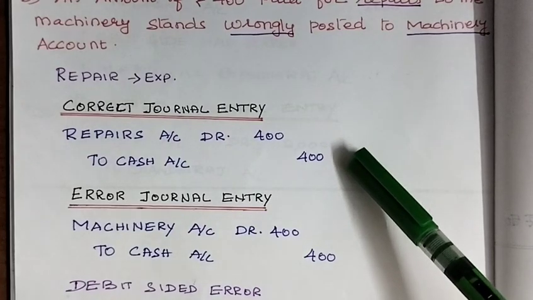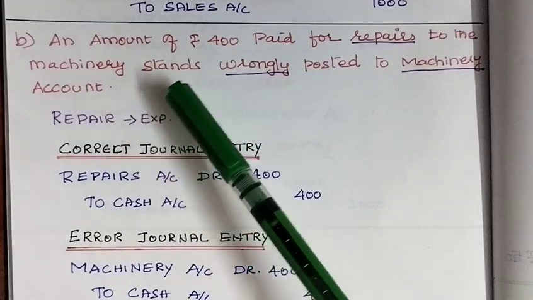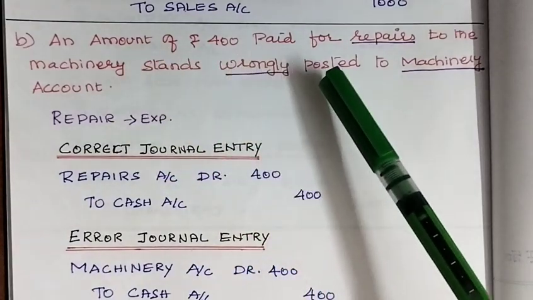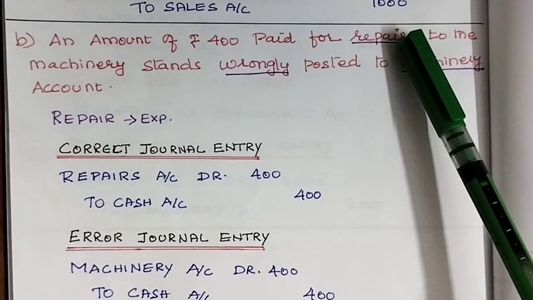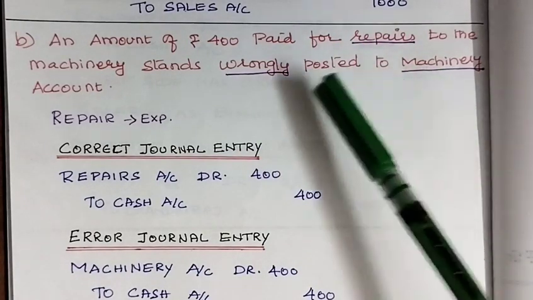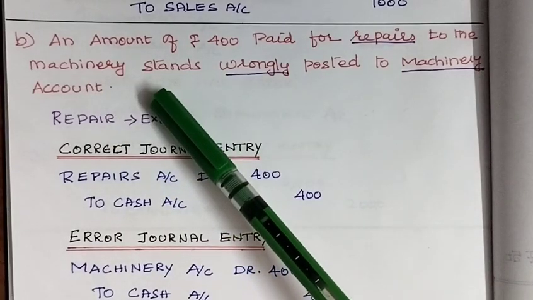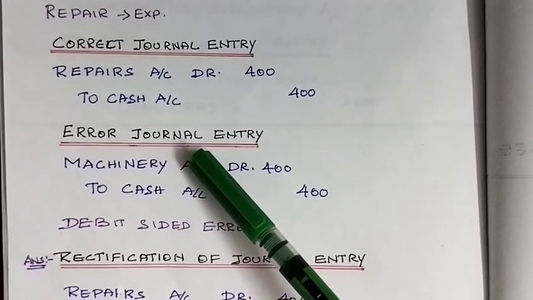But what is the error here? Listen to the transaction again. Wrongly posted to machinery account. Instead of repairs account, an accountant wrongly posted into the machinery account. So what did he enter?